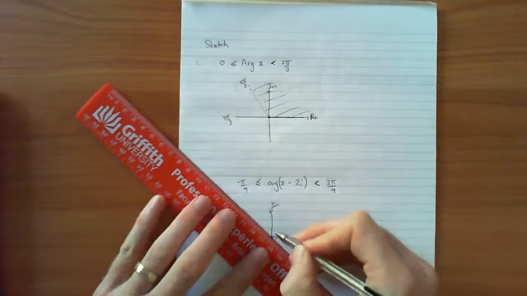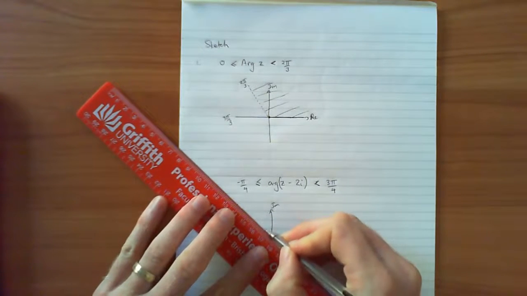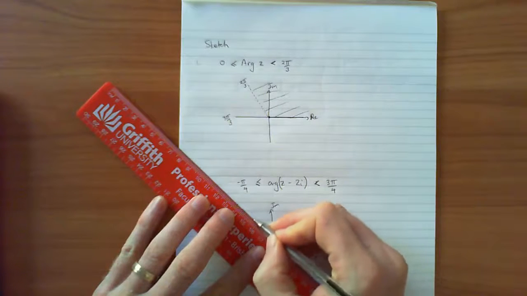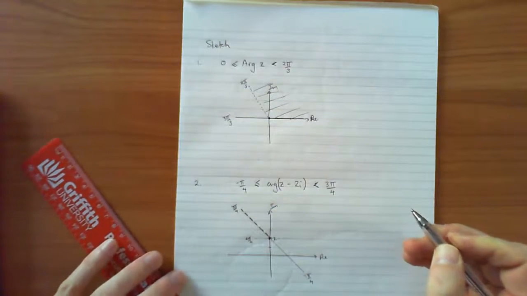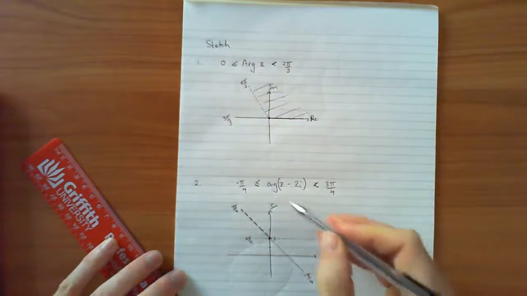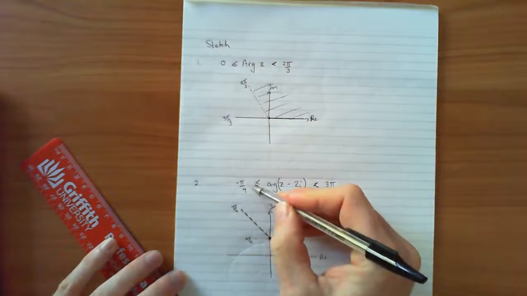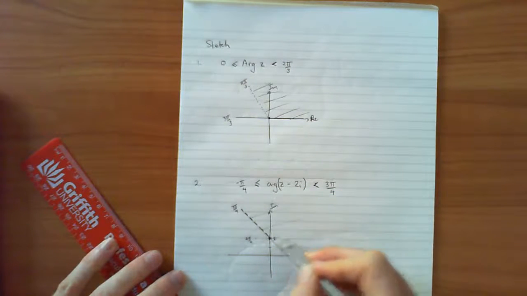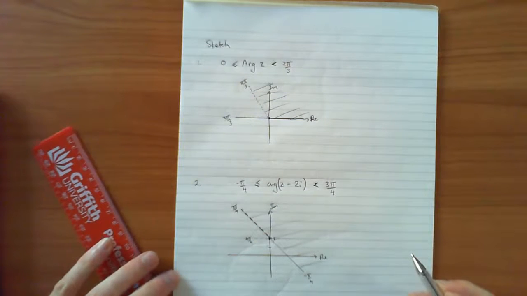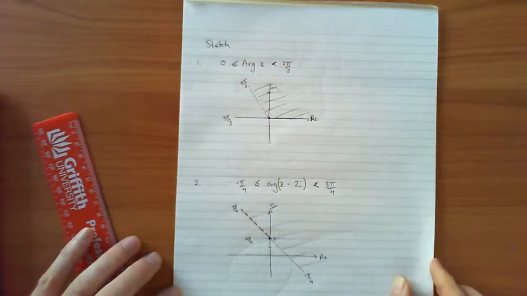So I actually need to dot that line. As you can see, very easy to forget. Need to dot that line in there so that that boundary is not included. So now we want everything between minus pi on 4 all the way up to 3 pi on 4. So in fact this is the region that we are going to sketch.